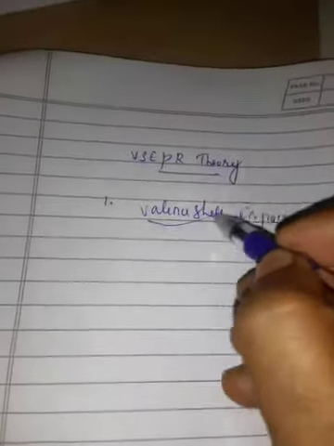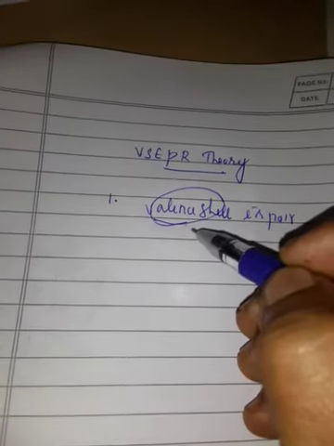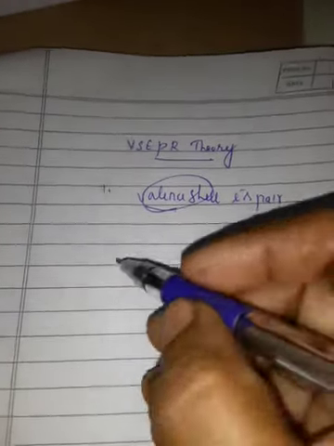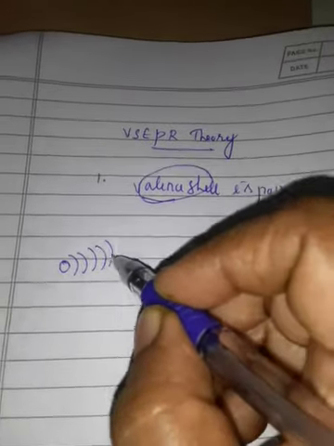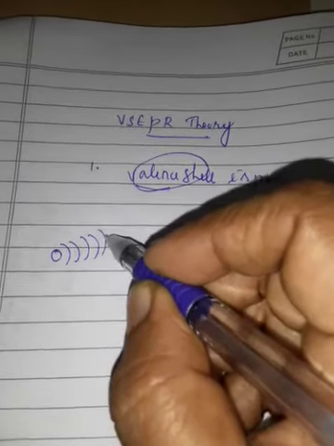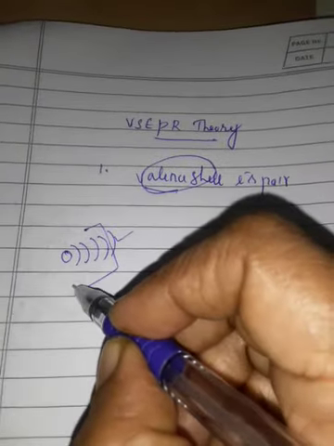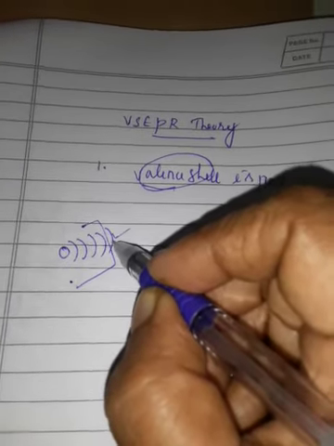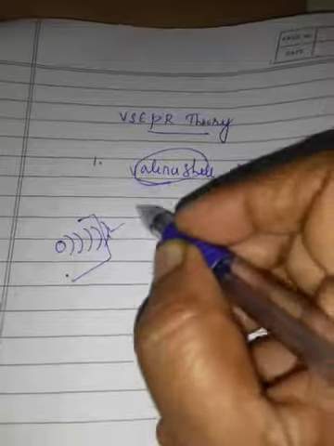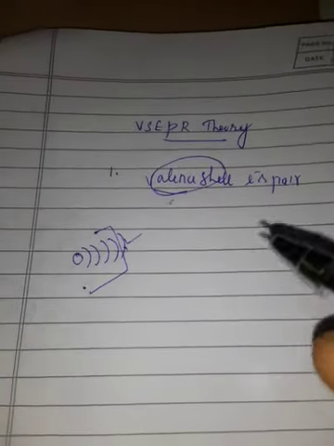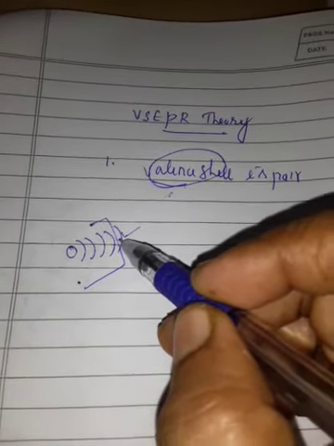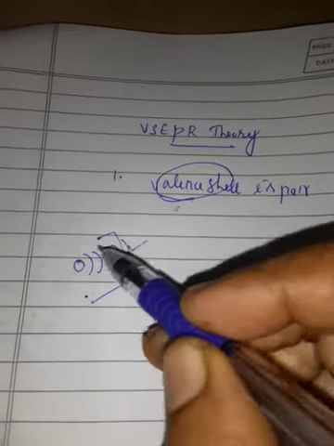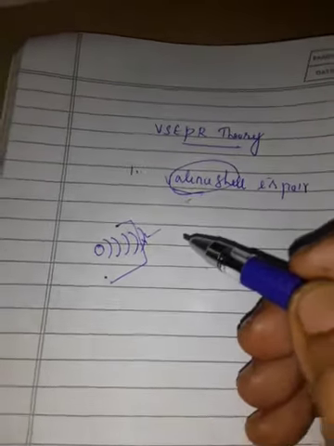What is the valence shell? Valence shell means the outermost shell. Consider this is an atom. There are many shells. This is the outermost shell. Only the outermost, the last shell, is called the valence shell. So, the shape of the molecule depends on the number of valence electron pairs around the central atom.